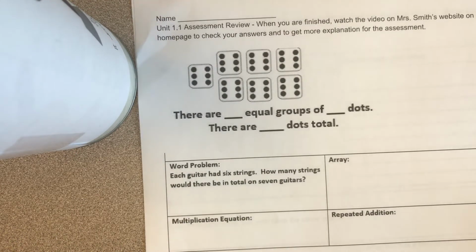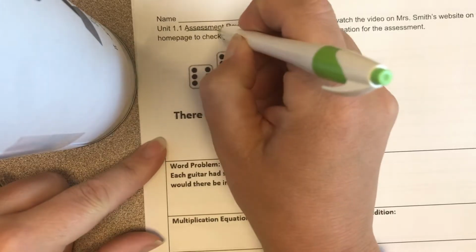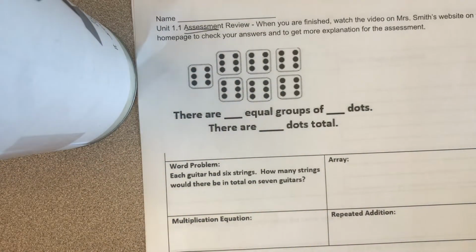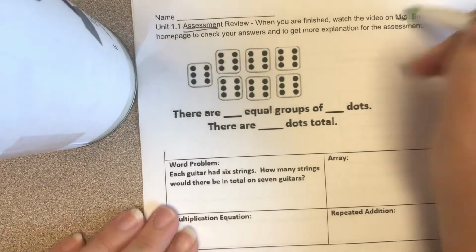So tomorrow we have our very first assessment. It's just what we've been practicing in class, groups of things. Okay, so this review page is to help you practice and just make sure you're ready and know exactly what I expect on that assessment. So when you're finished, we're watching this video.